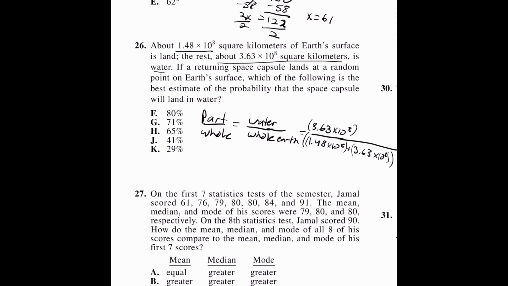Being crunched on time, there's something about this problem that you really don't see, and this is what they do for the first 30 problems. You can either plug it in your calculator like this, or you can see that both of these are times 10 to the 8th. So whenever you stick it into a division problem, those automatically cancel out.